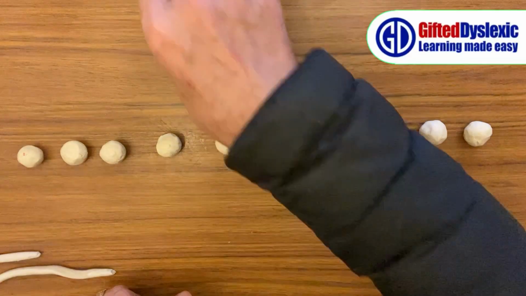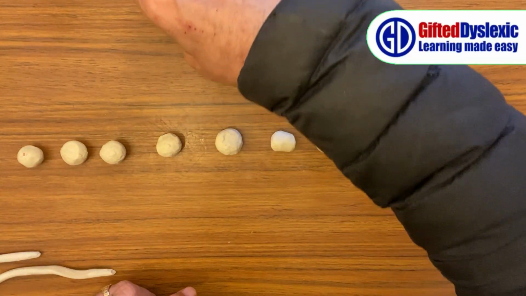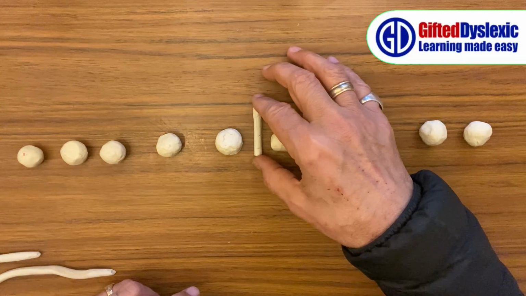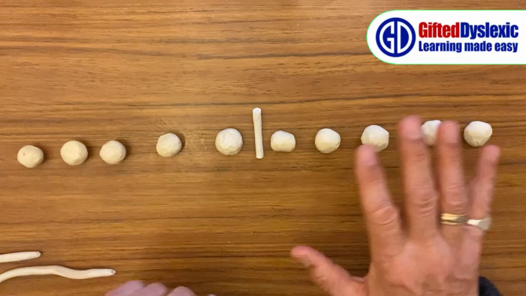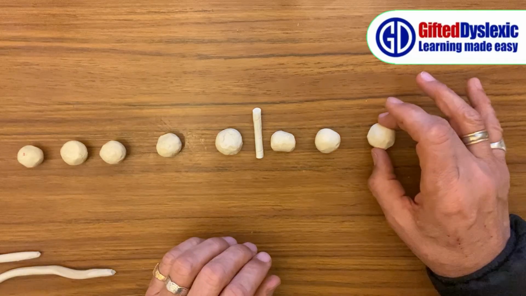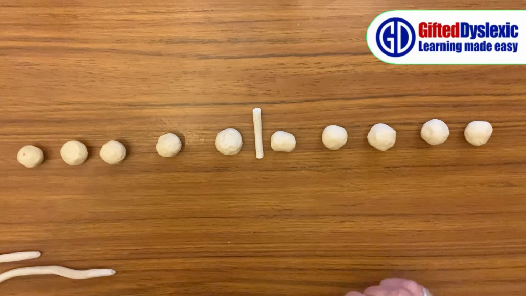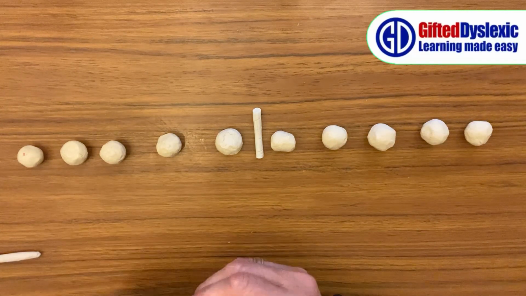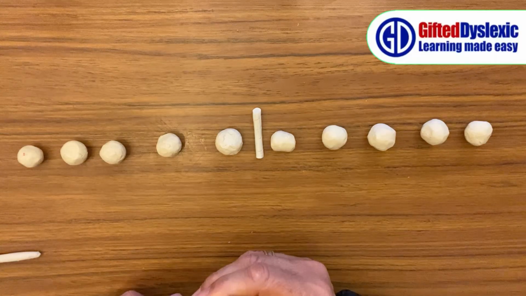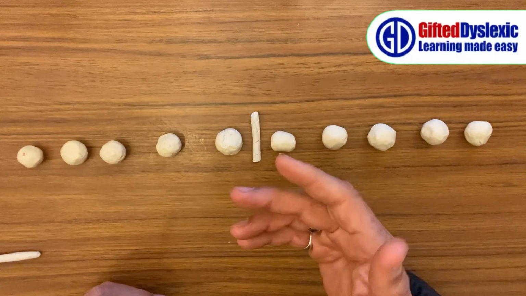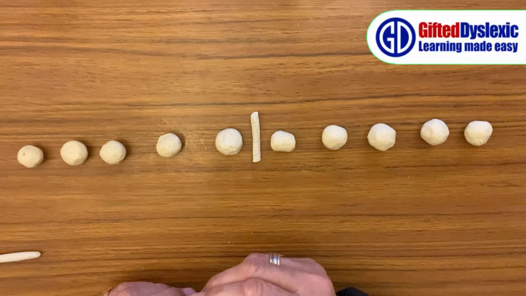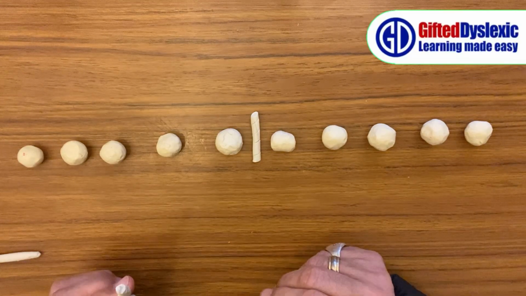And I like having a divider halfway through in the middle, which is a bit like our fingers, 5 and 5. And we are now treating this very much like we do with the alphabet. We could call this, what do they call it, number bonds. I just call it line of 10.